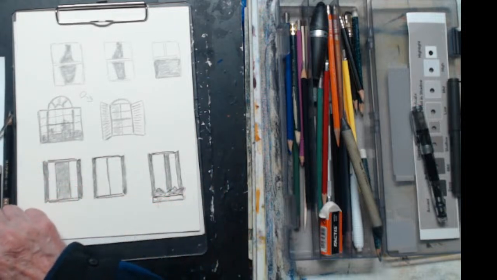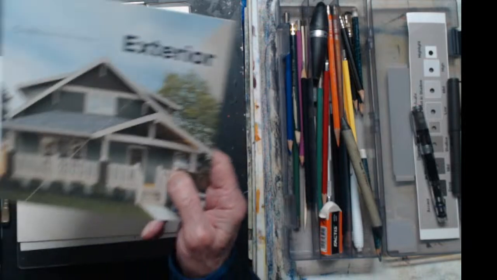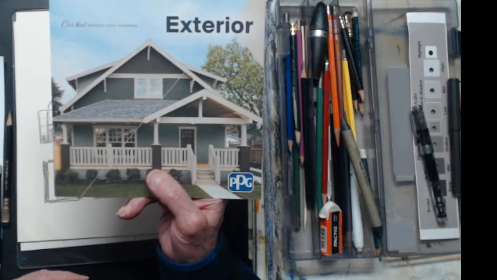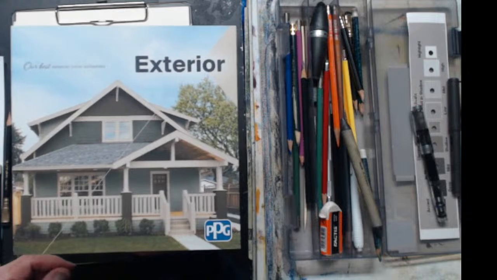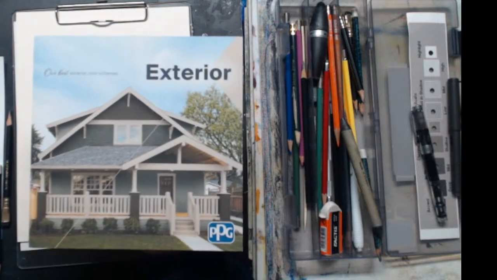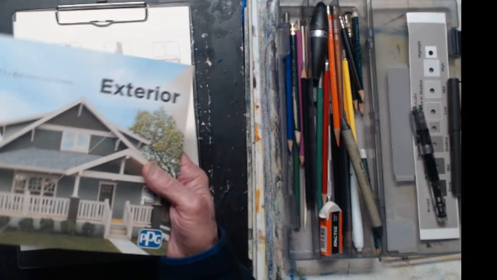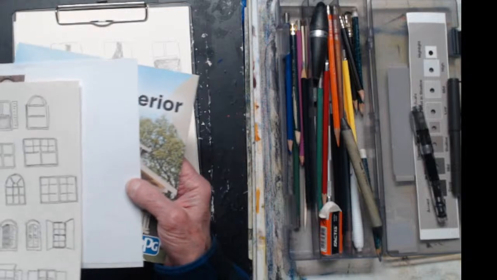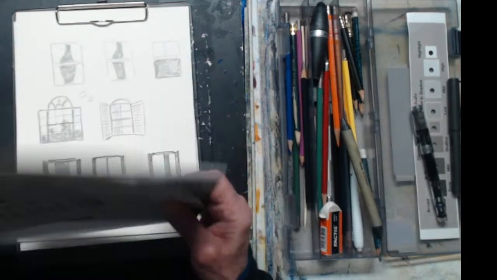Okay, let me go over a review now. You can get a couple of booklets on windows just by going to the paint area of the hardware store. And then go outside in your neighborhood, walk around, take quick snapshots or quick sketches and do some drawings, and that would be a good exercise.